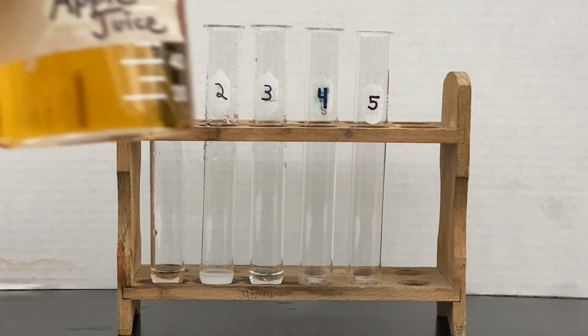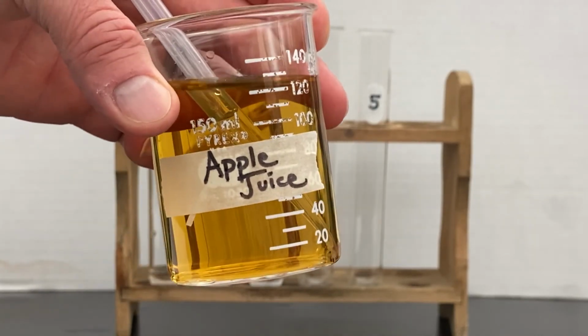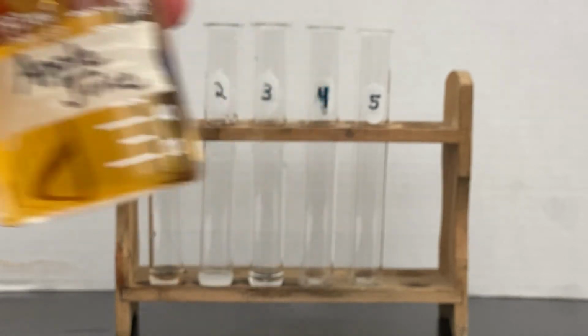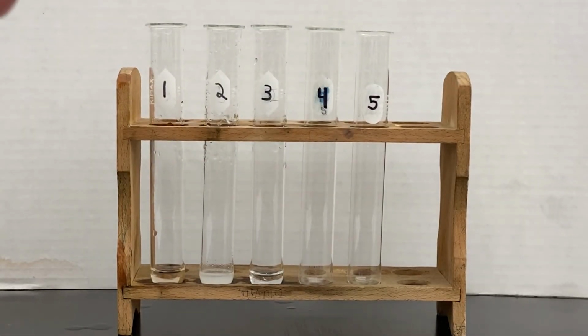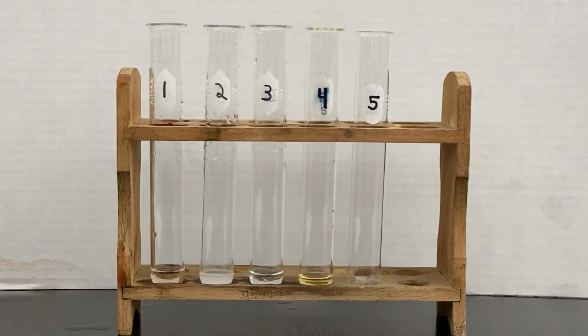And now I'm going to take some apple juice solution made from just plain old apple juice mixed with a little bit of water, and I'm going to put 20 drops of it in test tube number 4. And finally, in test tube number 5, I'm going to take a powdered sugar solution and put 20 drops of it in that 5th test tube.